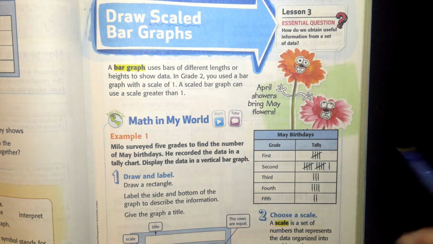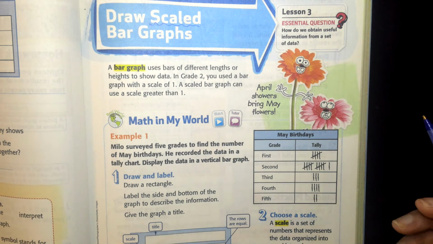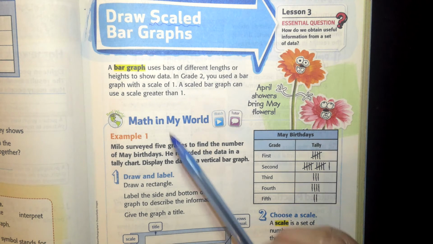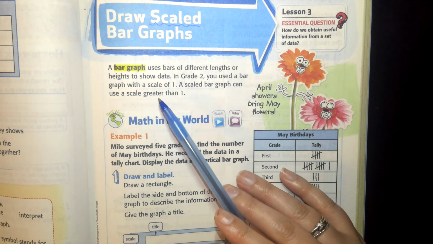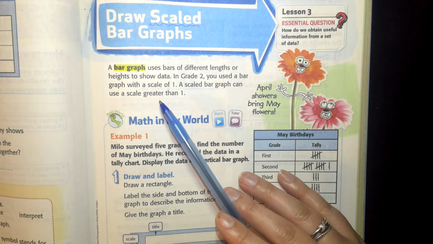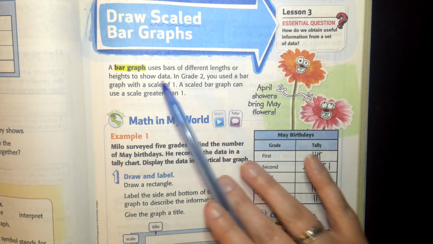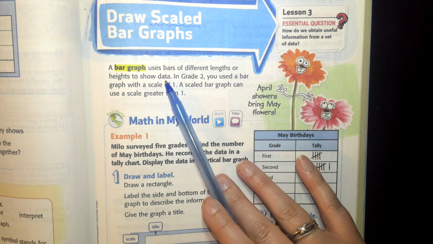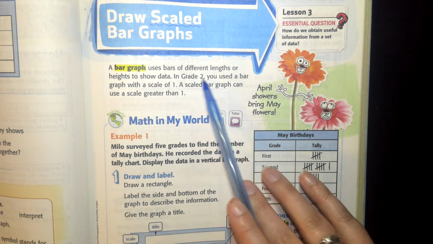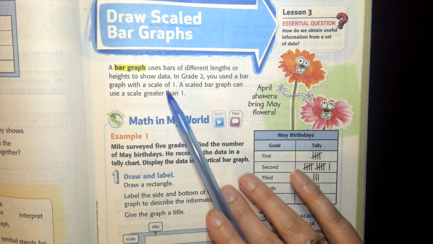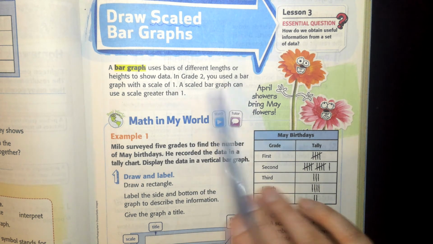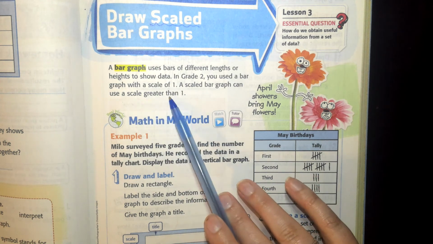So we're going to go ahead and do that again today, but instead of using a pictograph, we're going to use a bar graph. So you might be asking yourself, what's a bar graph again? Well, a bar graph uses bars of different lengths or heights to show data. In grade 2, you used a bar graph with a scale of 1. A scaled bar graph can use a scale greater than 1.